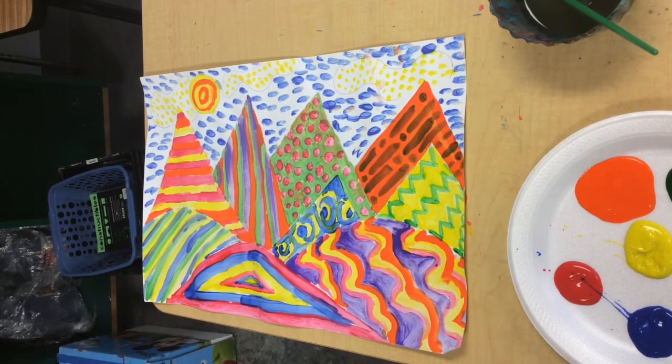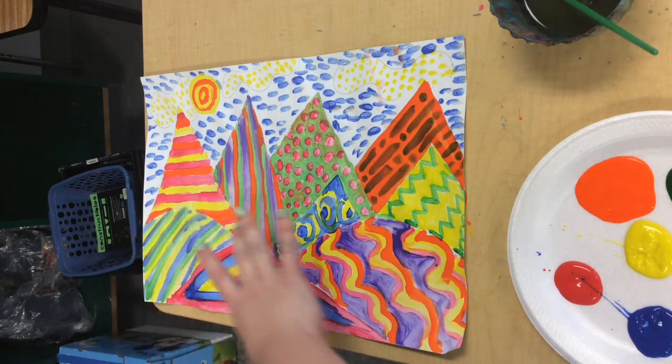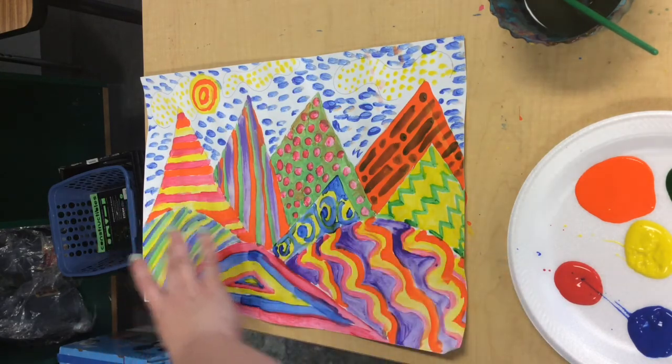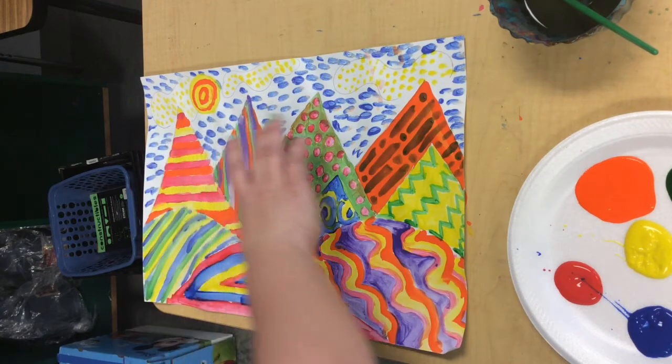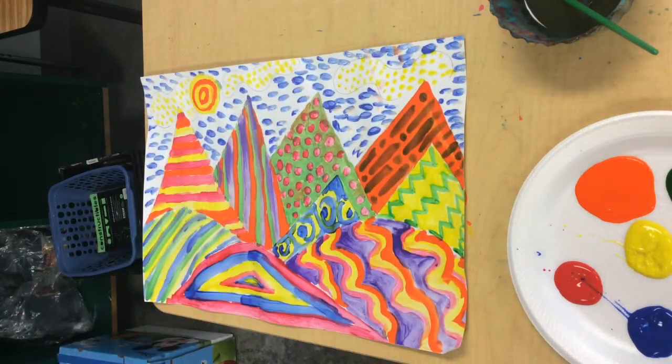All right, friends, here is my completed pattern landscape painting. I created lots and lots of different patterns in each part of my landscape, including the front or the foreground where these hills are, the middle ground where the mountains are, and the background where the sky is. I hope you have just as much fun playing with patterns and landscapes today.